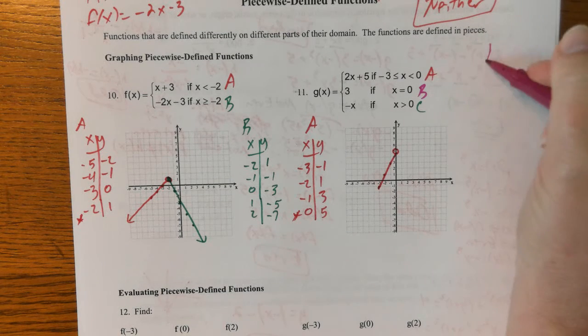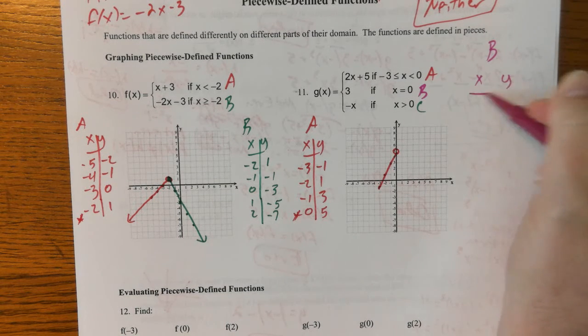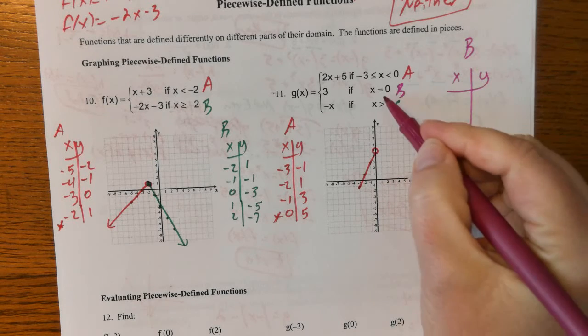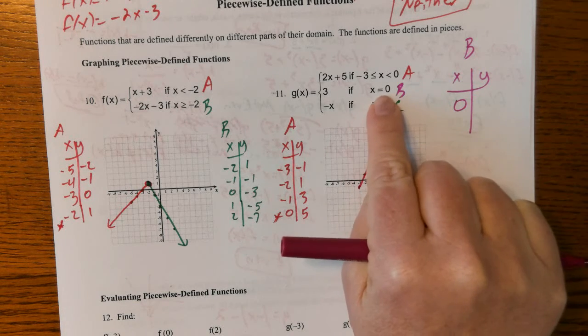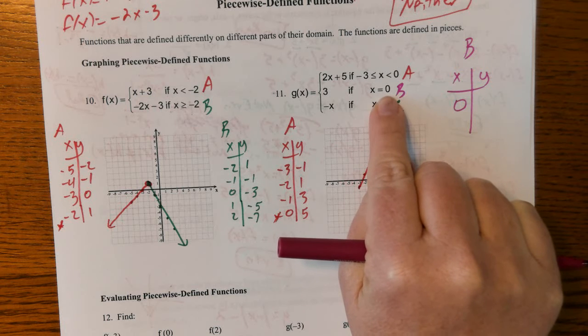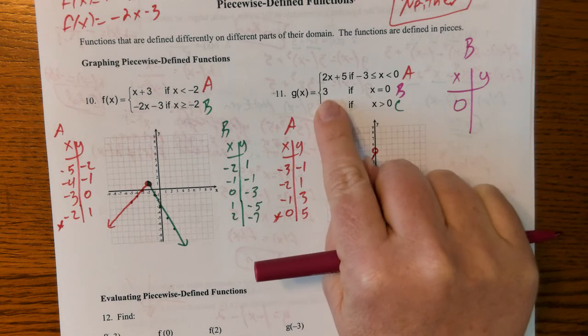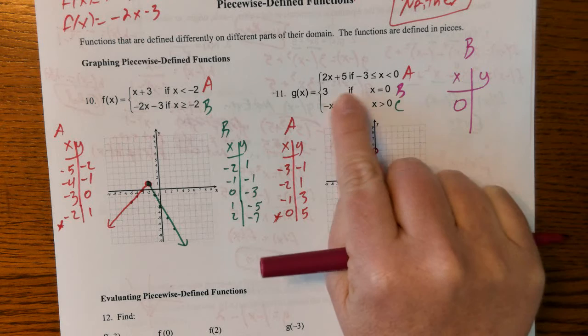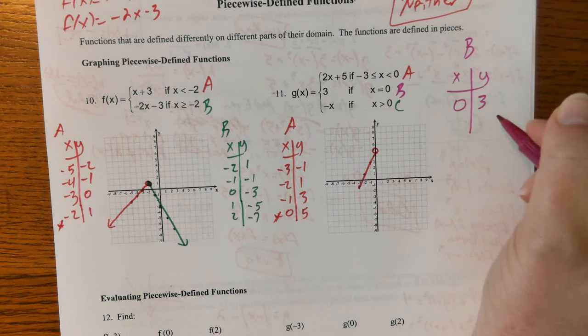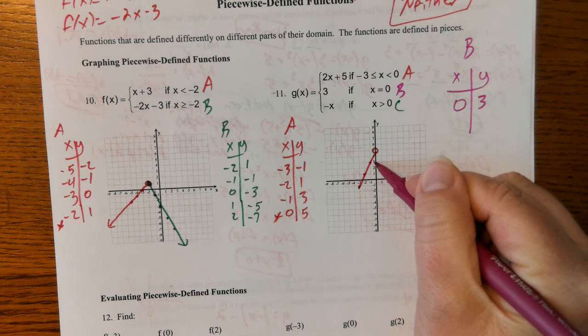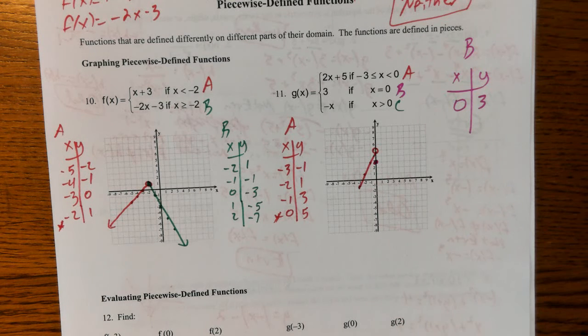Part B, I'm going to make a table of values. And the only x number they're having me plug in is 0. That's the only x value that x could be for part B is 0. And when you put in 0 for x, notice there's not an x. There's not a place to put that 0. So it's just going to be the y value of 3. So the point (0, 3) is the only part that's graphed for part B.